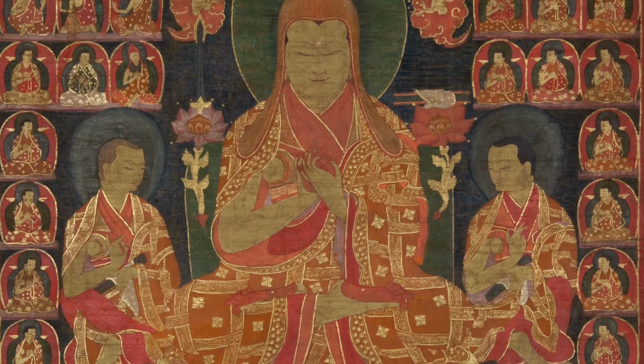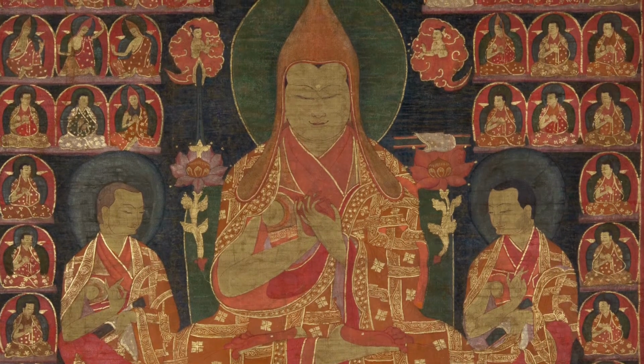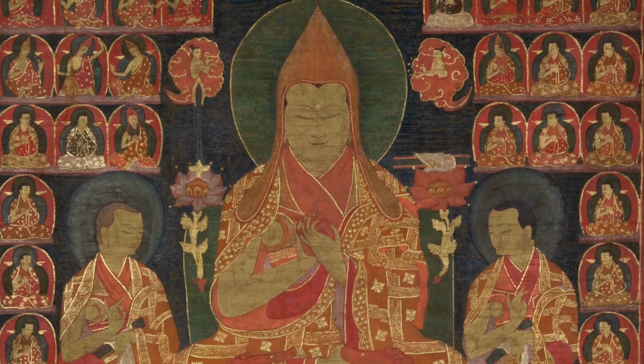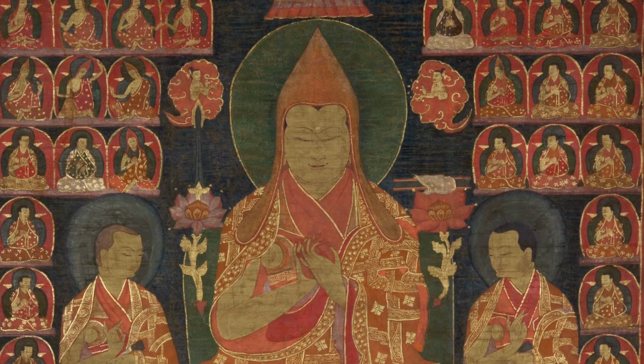Now, often Tsongkhapa has his two main disciples seated on the left and right, and this can be Gyatsup and Khedrup, Gyatsup on the right, Khedrup on the left. In very early paintings, you do not have Khedrup. In very early paintings, you have Trokpa Gyaltsen on the left. It was Khedrup's later students who removed Trokpa Gyaltsen and placed Khedrup in the secondary position. So a little bit of inter-tradition politics going on.